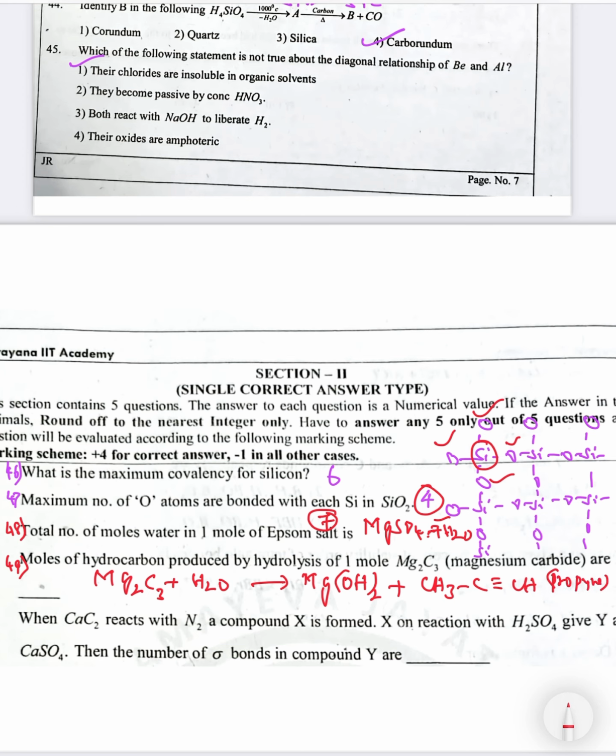What is being asked is the moles of hydrocarbon produced by hydrolysis of this compound. So 1 hydrocarbon is produced, that is propyne.